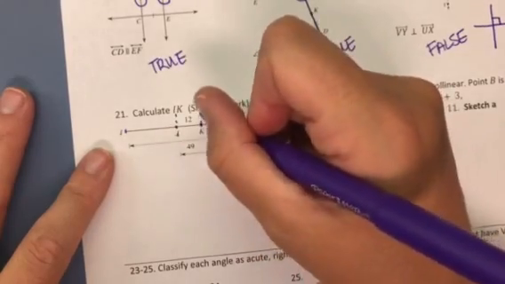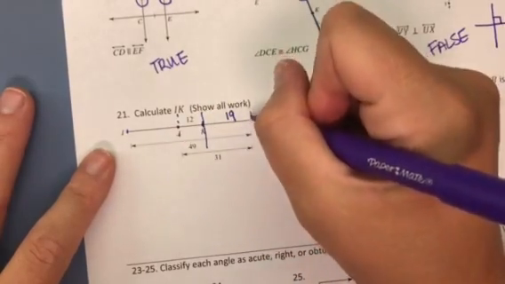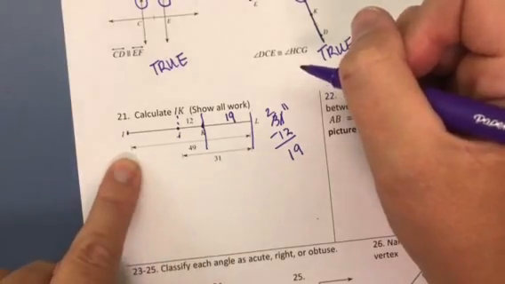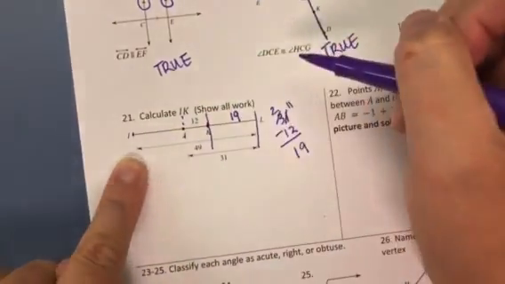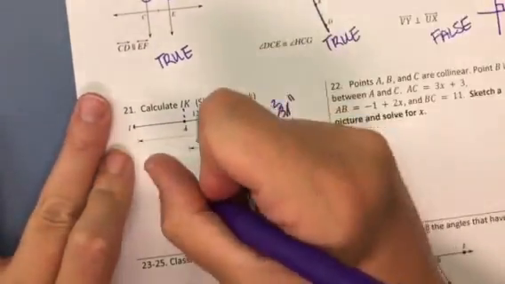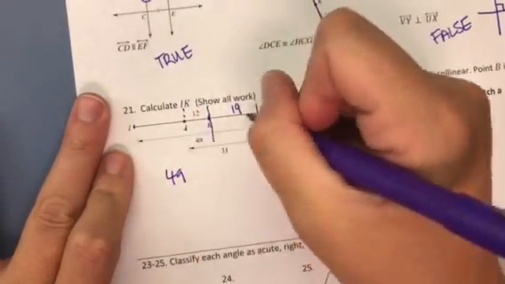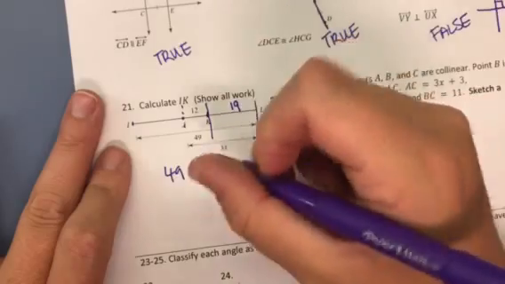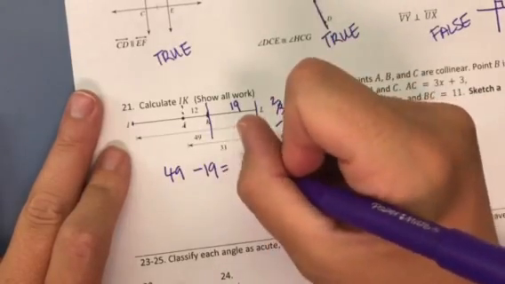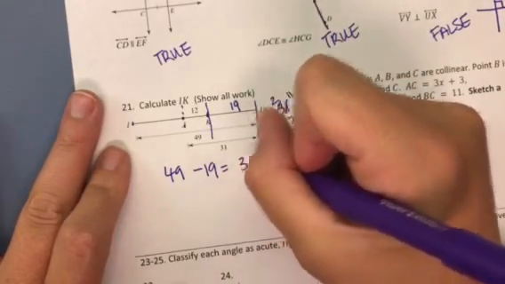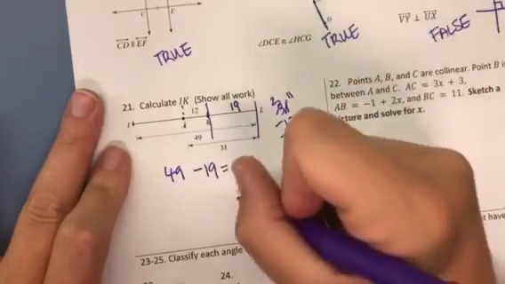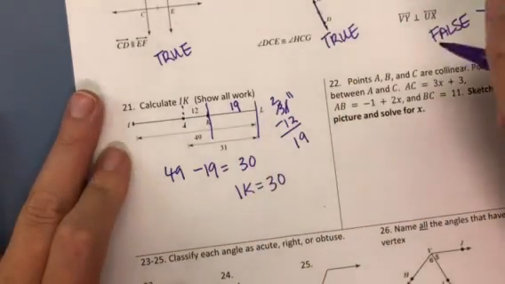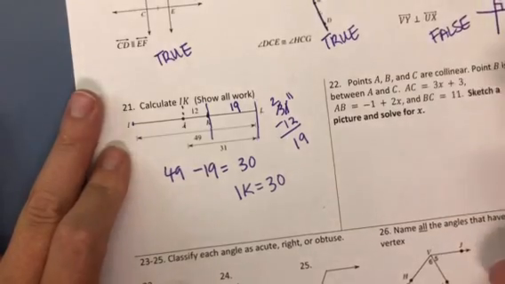Sorry. We know that from K all the way over to L is 19 units. We know the entire segment's 49. We just need all this other stuff over here. So I could take my 49 and subtract 19. 49 minus 19 is 30? So IK equals 30. The length of segment IK equals 30 units.